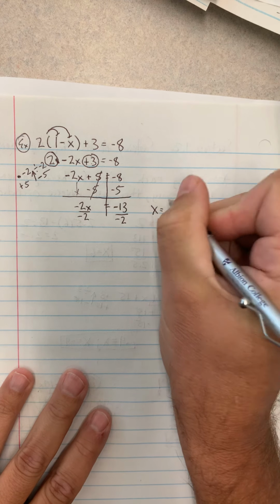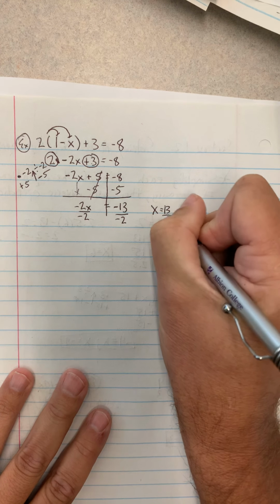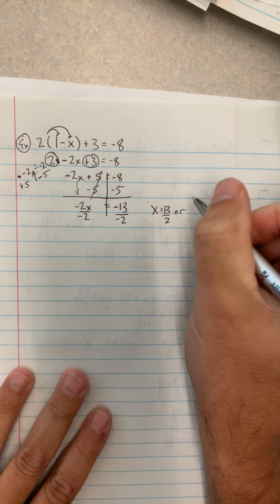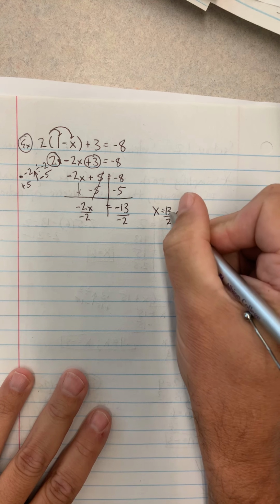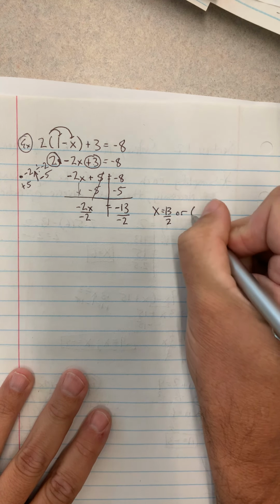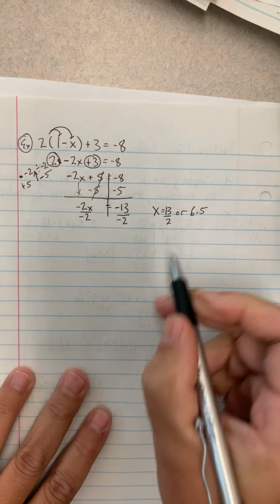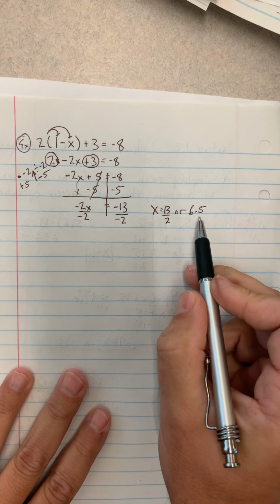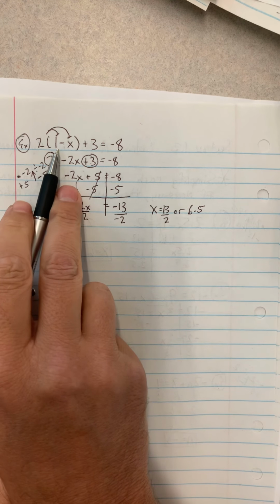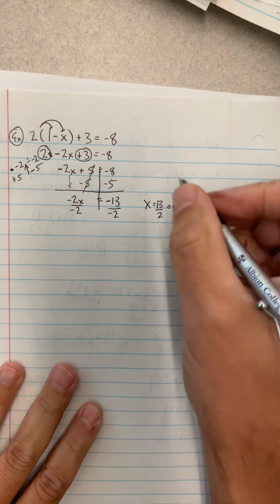X then is equal to negative divided by a negative is 13 halves, or 2 goes into 13 6 times. I have 1 left over, so it would be 6.5. And you most certainly could take that 6.5, plug it in right there, and you should get negative 8.